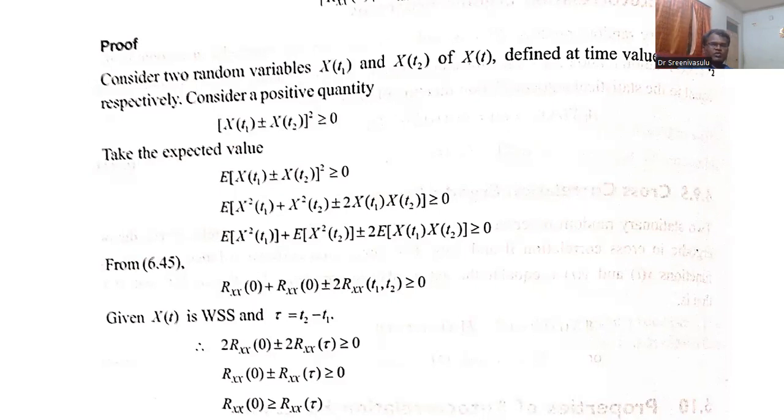We can take it as x of t1 plus x of t2 whole square, or x of t1 minus x of t2 whole square, any one. For our convenience, we show it as plus or minus. It is applicable for plus, and it is also applicable for minus: x of t1 plus or minus x of t2 whole square is greater than or equal to 0. So it is a positive quantity, because whenever I square it, it is a positive quantity.